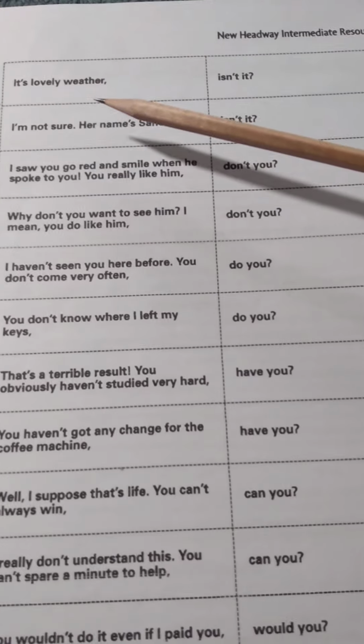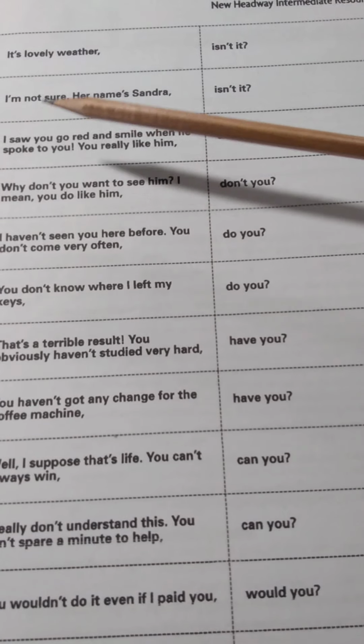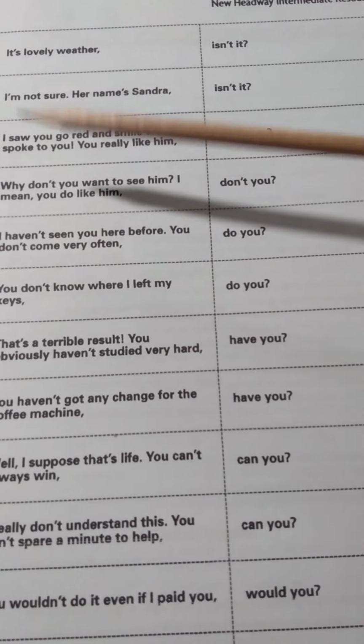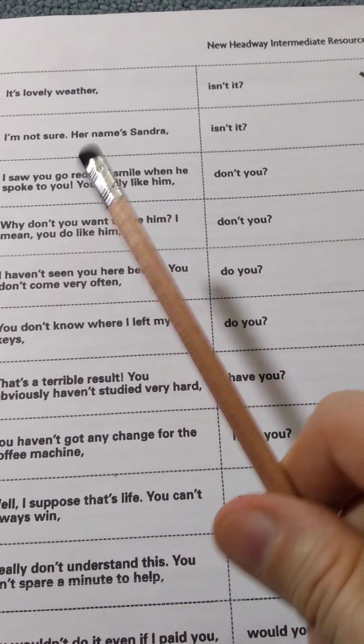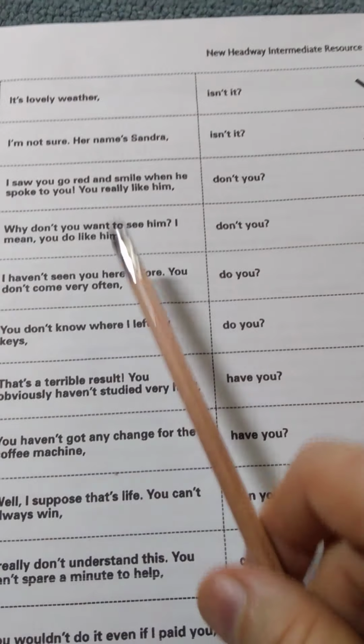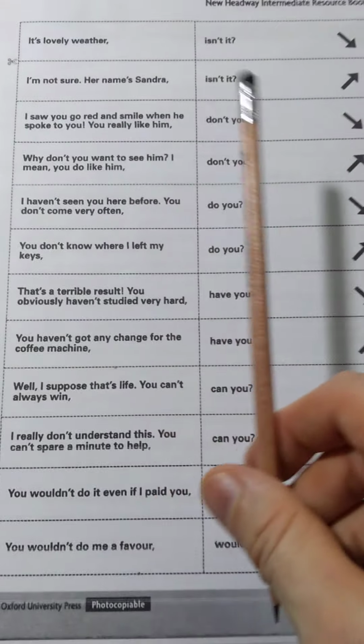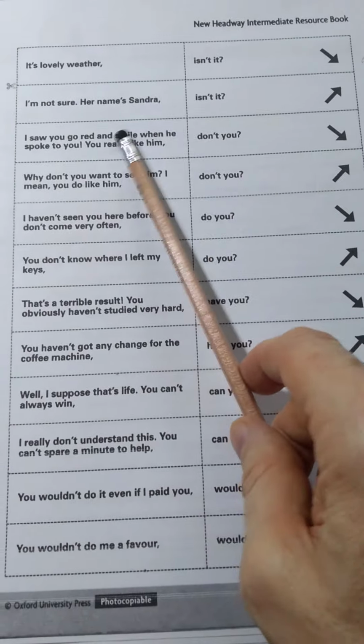I discussed this with my wife, and we discussed what the different intonation might mean. It's lovely weather, isn't it? All right, so these are the correct answers. They put that this is a good way to do the activity. If you cut it up, you don't know what's the correct answer. But if you leave it together, this is the correct answer.